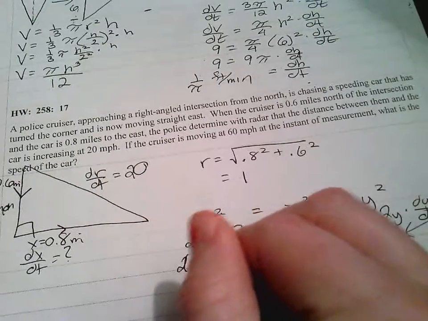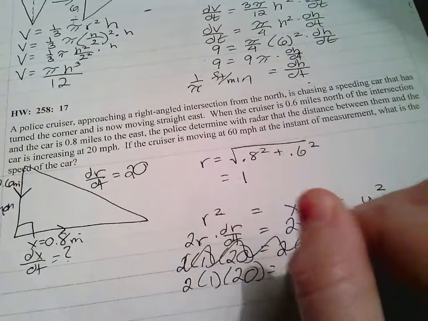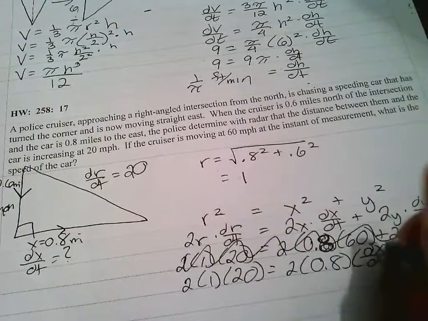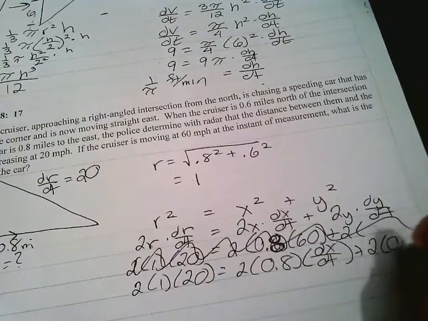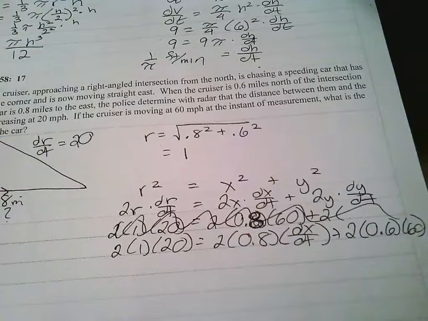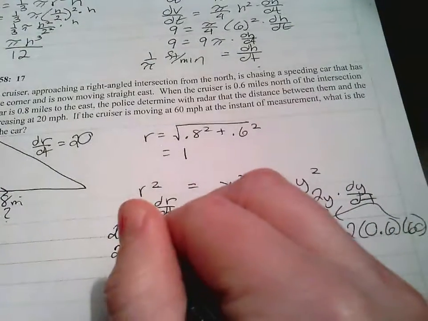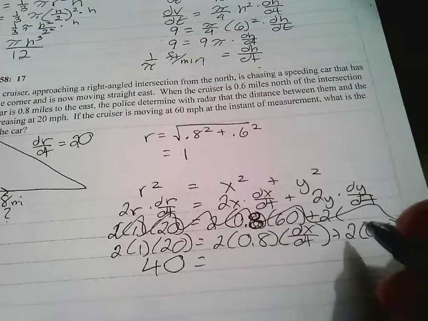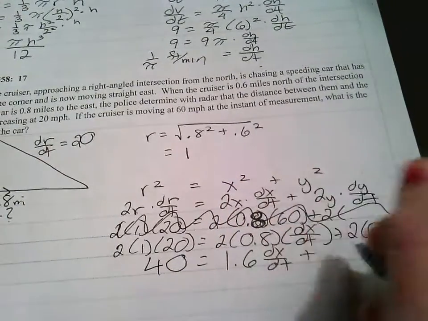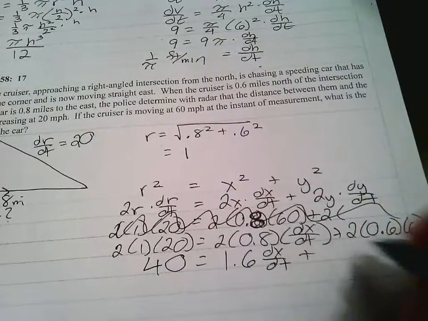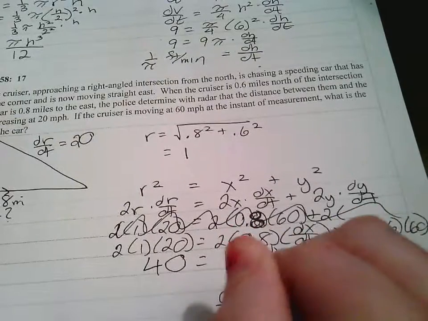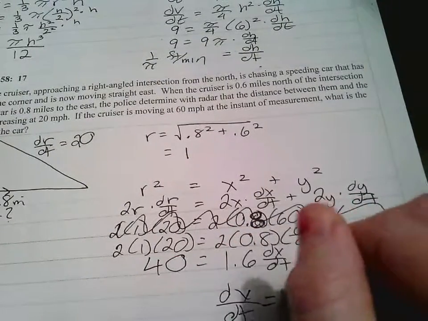So 2 times 1 times 20 equals 2 times 0.8 times dx over dt, which we don't know, plus 2 times 0.6 times 60. Okay, so that's going to give you 40 equals 1.6 dx over dt plus 72. Do a little bit of algebra, and you get dx over dt equals 70 miles per hour.